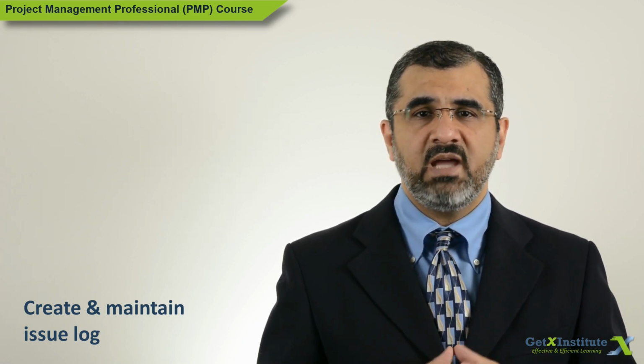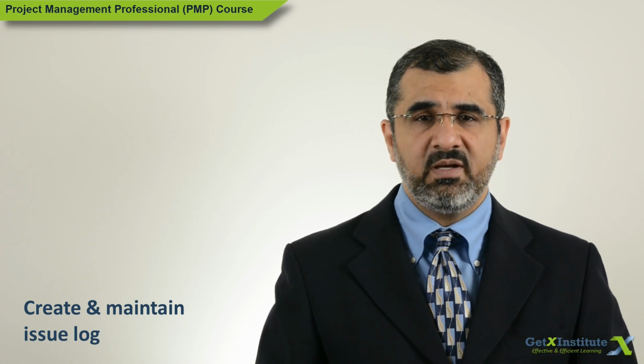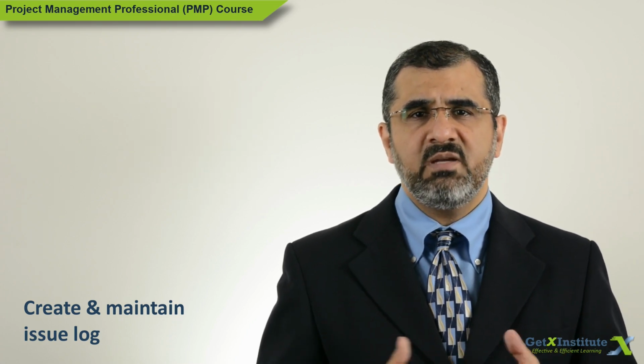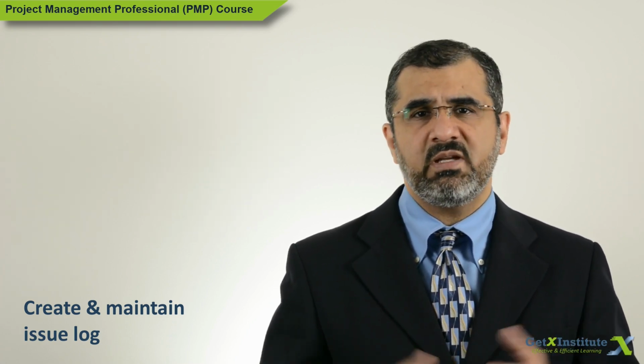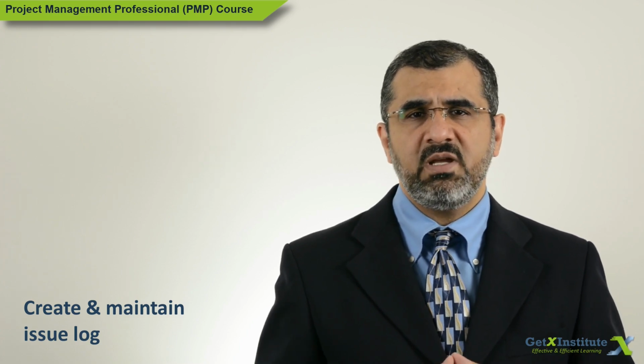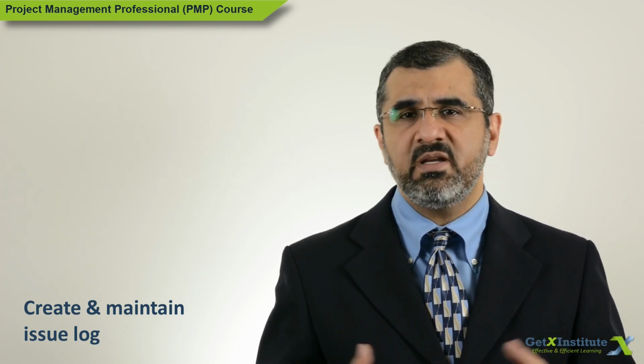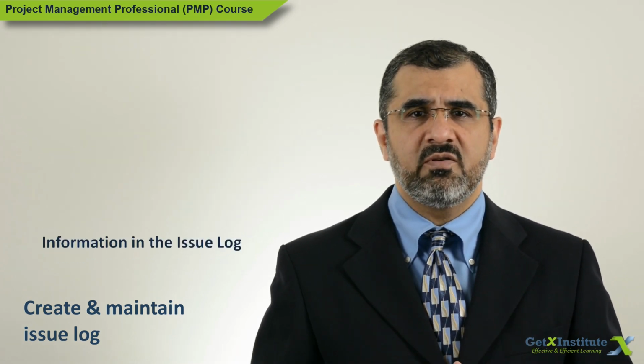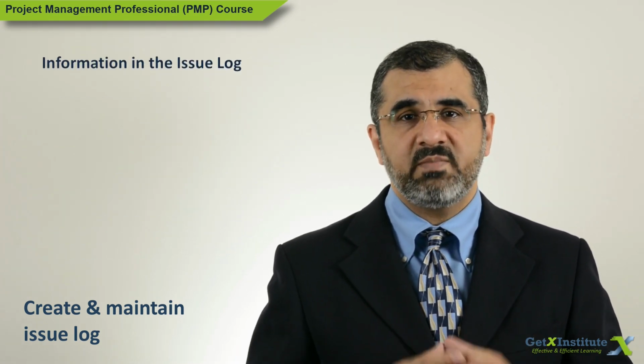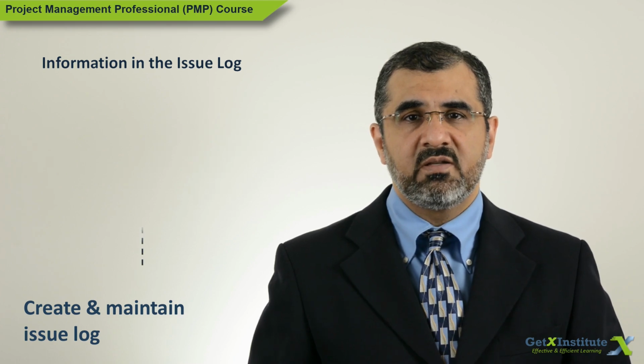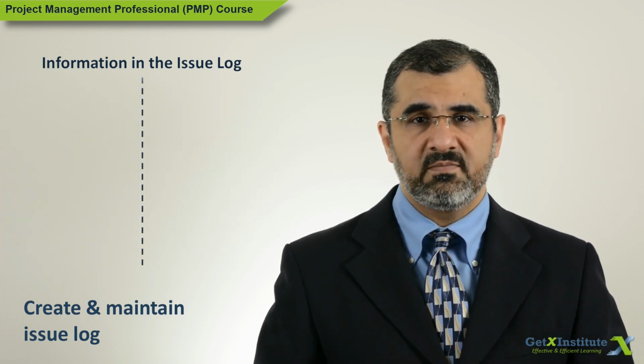The issue log can be prepared in a spreadsheet format, or it could be something maintained in a software or web application. There could be a lot of information maintained and updated for each recorded issue, but there are a few that are expected to be captured. So let us look at the key ones.